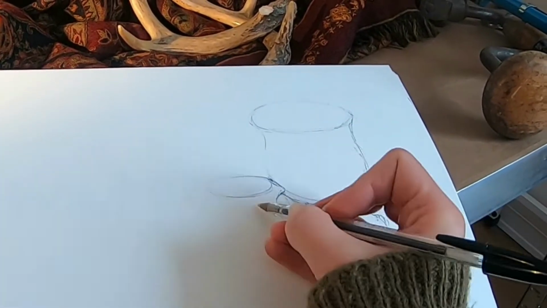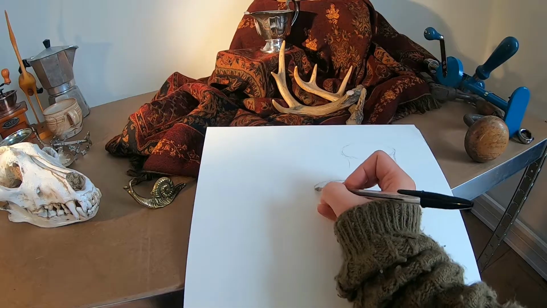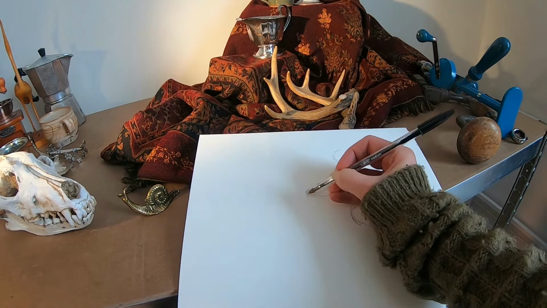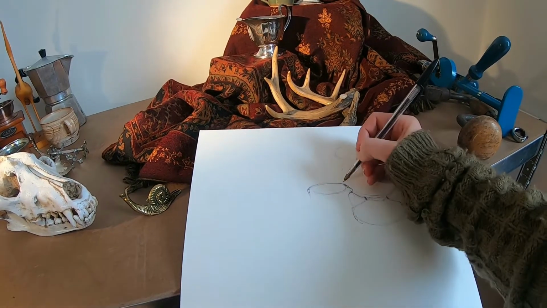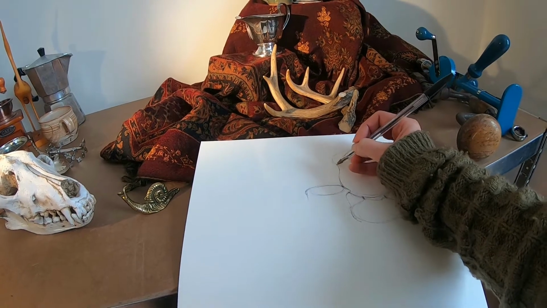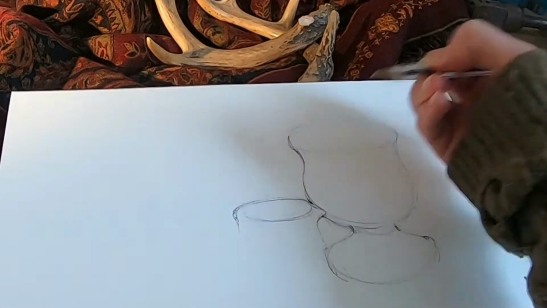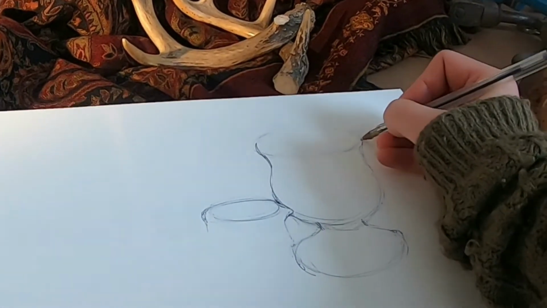More of these ellipses. As I'm going, I'm beginning to strengthen, reinforce those lines that I made to begin with.